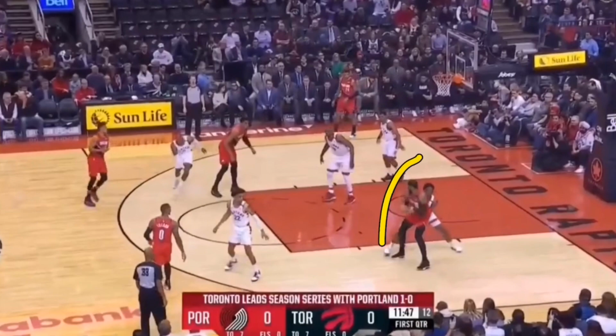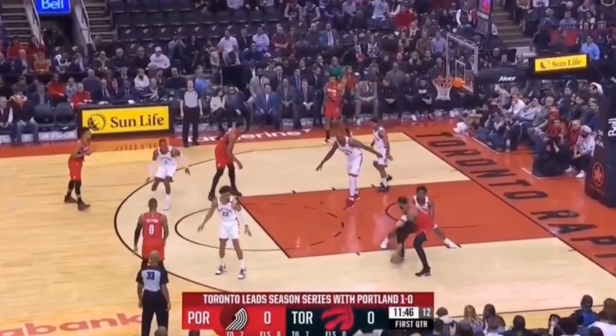So now this is some low post defense against what looks to be Carmelo Anthony. He is a very good offensive player. Now, this is some post defense. Check out how low and wide OG Anunoby is. Why do you want to get wide? Well, let me tell you.